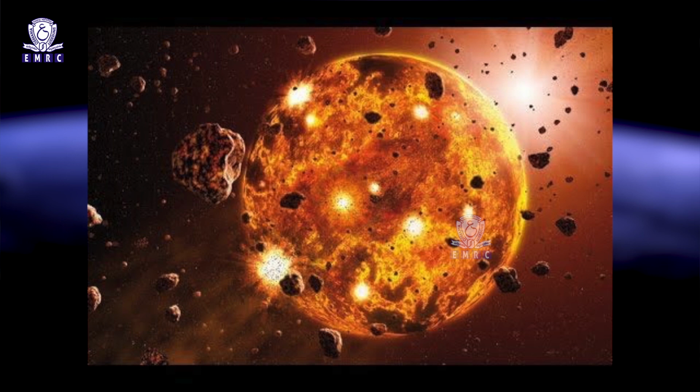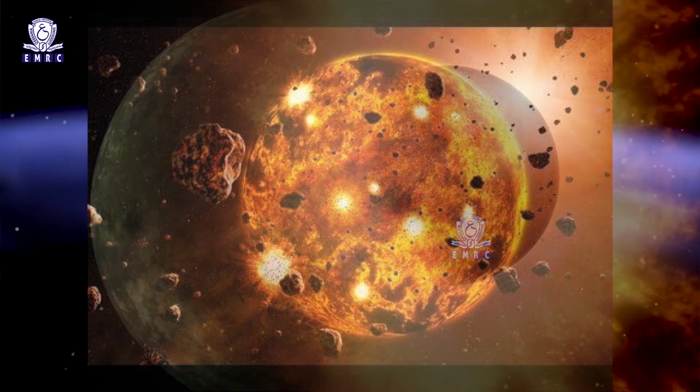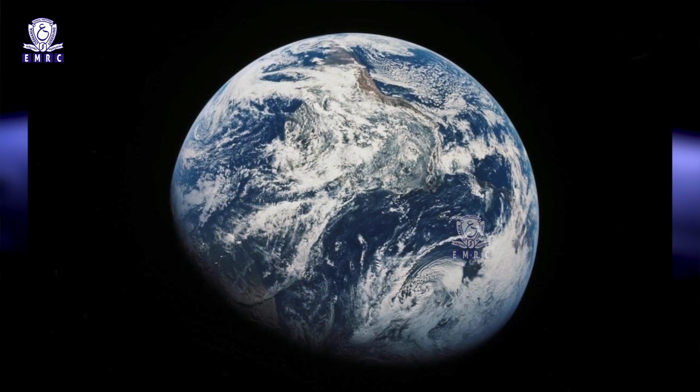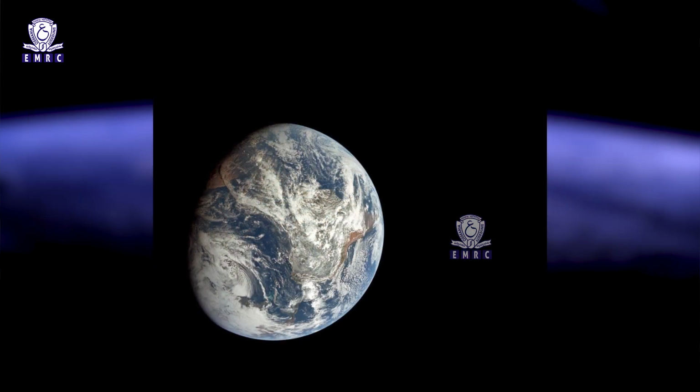Geological time scale encompasses the period right from the origin of the earth till date. It deals with the geological history of the earth. The age of the earth is taken as 4.5 billion years.